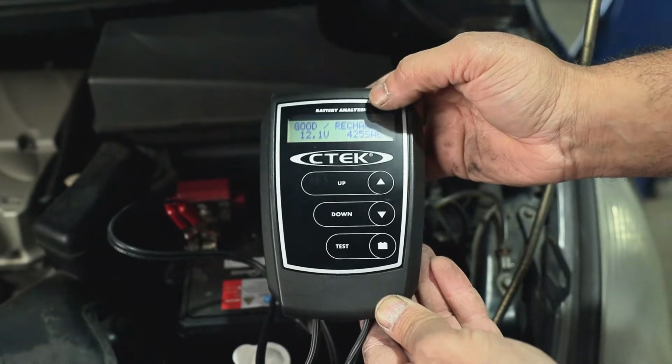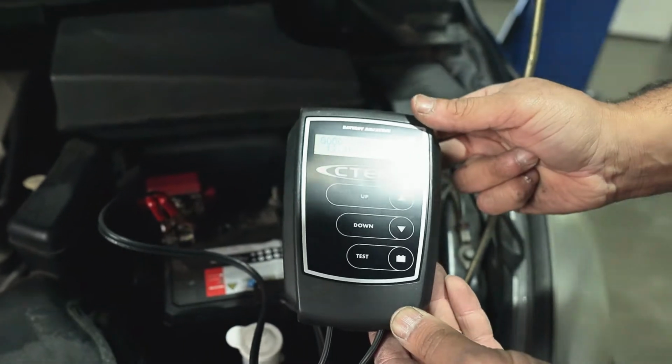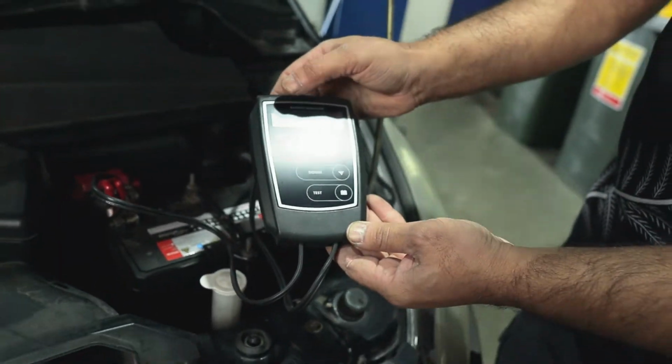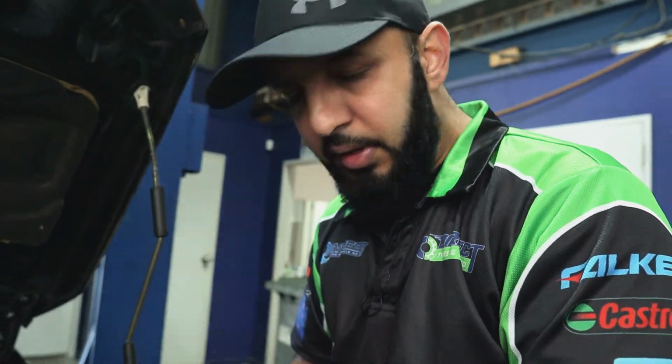It says good or recharge, 12.1 volts. I've tested this battery, so it's pretty good. I'm going to take the good on this one. What this does is it measures the cold cranking amps available at the battery.